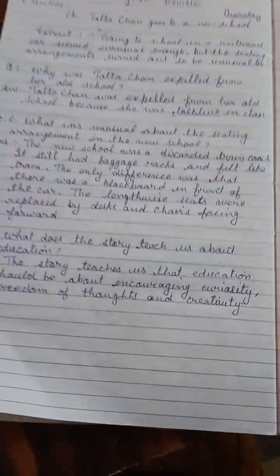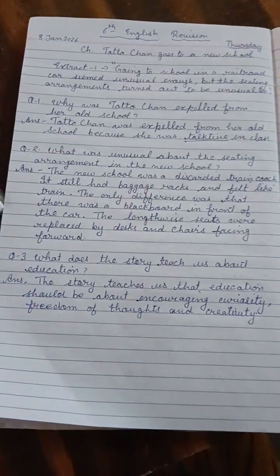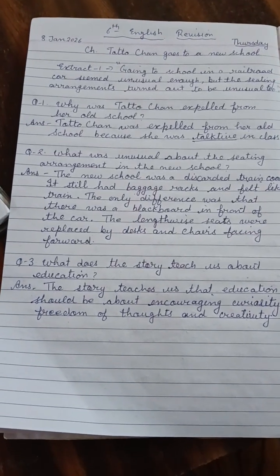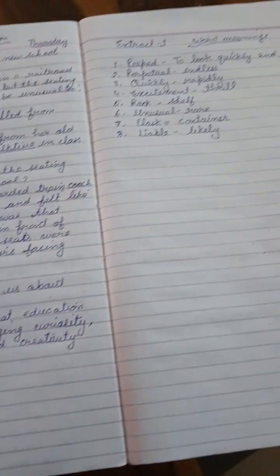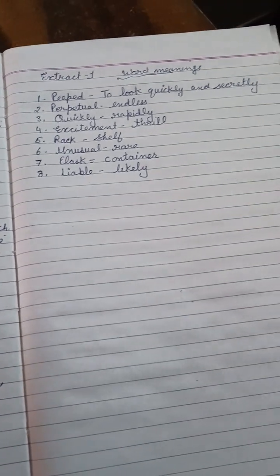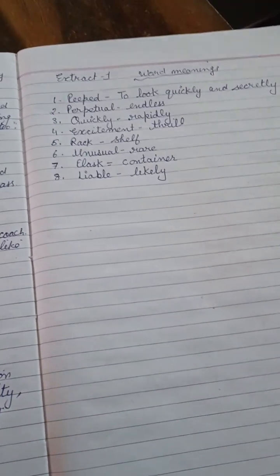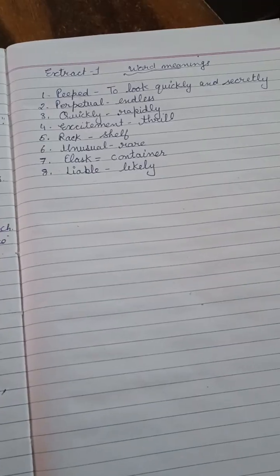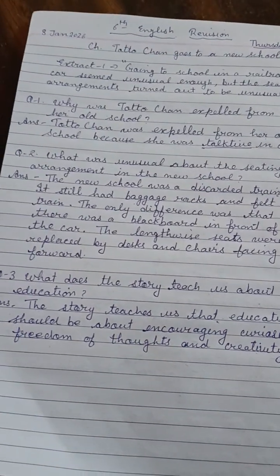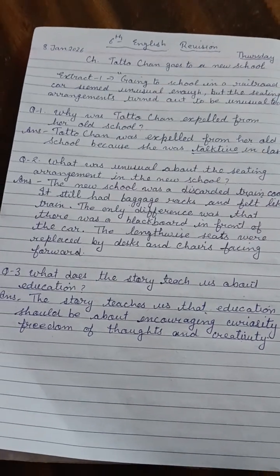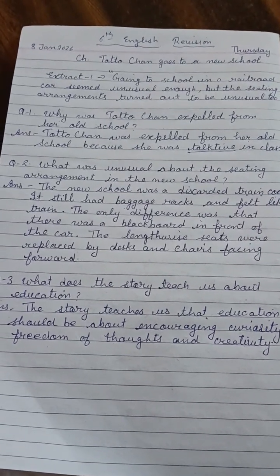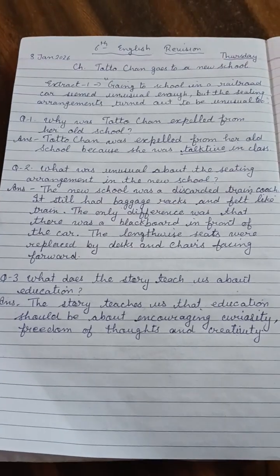So what is your work? Today's work is you will revise these 3 questions and you will also revise these 8 word meanings properly. This is your revision work for today. Revise the work properly. You will also write this work in your classwork notebook in neat and clean handwriting.